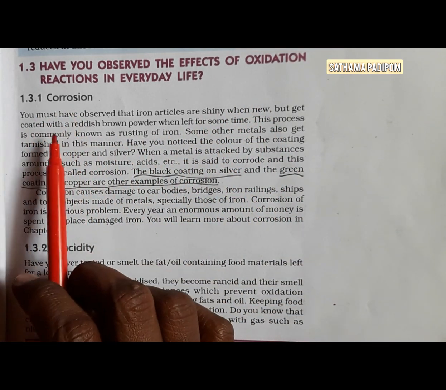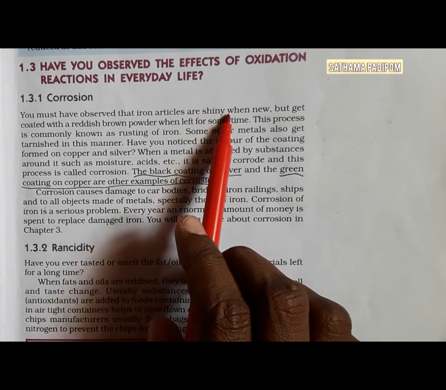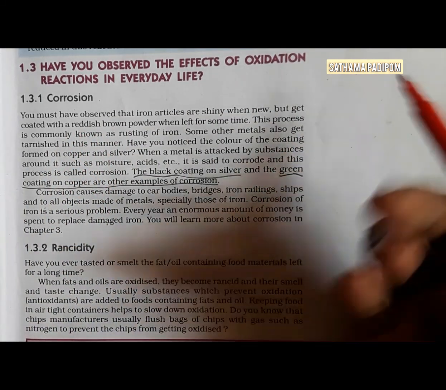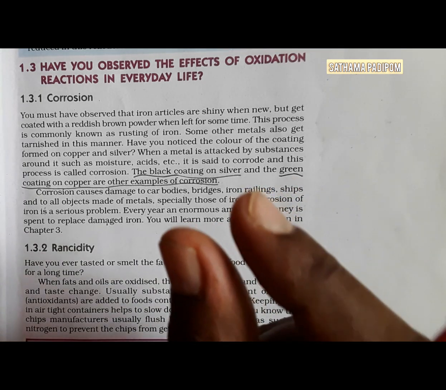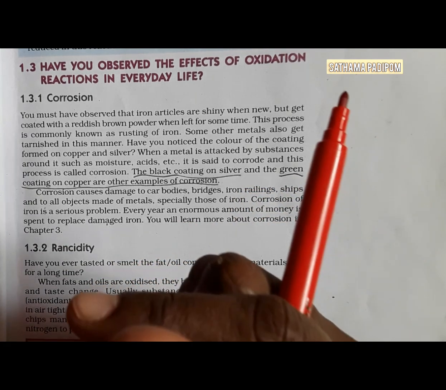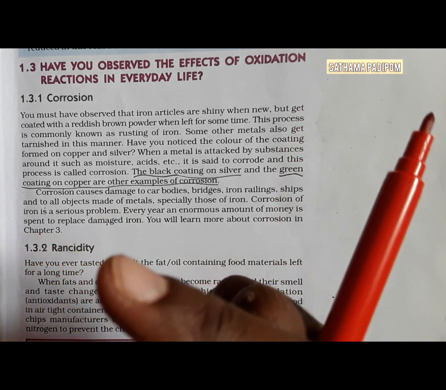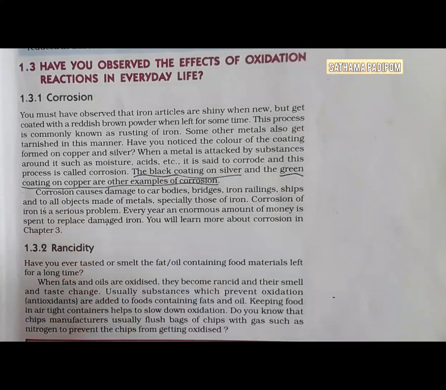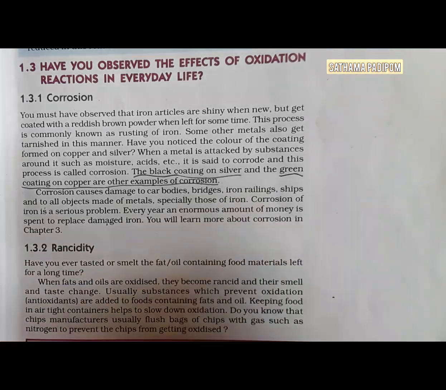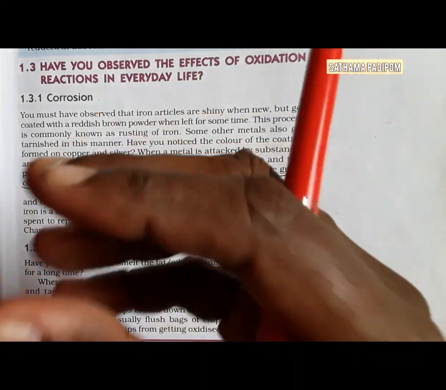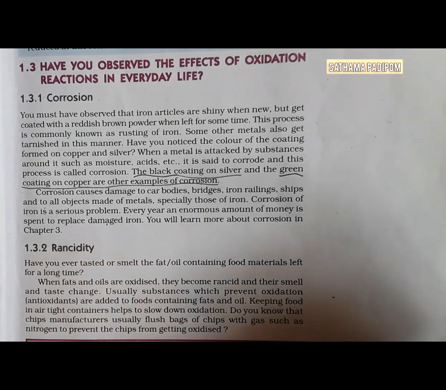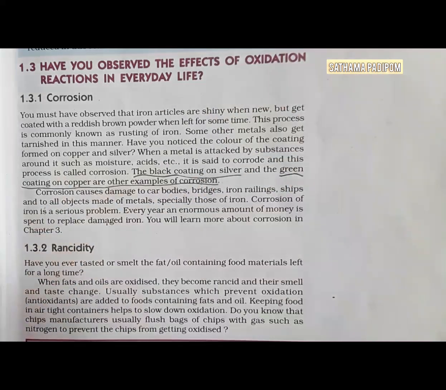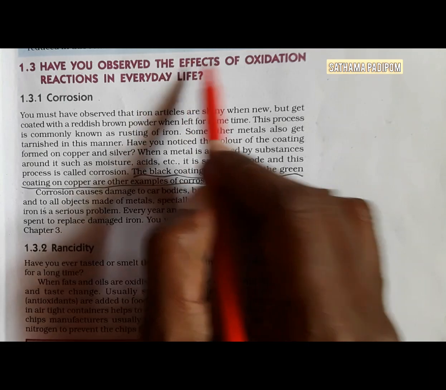You must have observed that iron things are shiny when new but get coated after a few days, and the color will change to brown. What is the reason for that brown? It is oxidized. The iron reacts with atmospheric oxygen. See, this is a new nail, and it becomes brown because it reacts with atmospheric oxygen and water. This is one of the effects of oxidation.